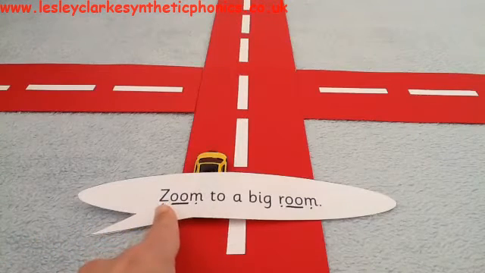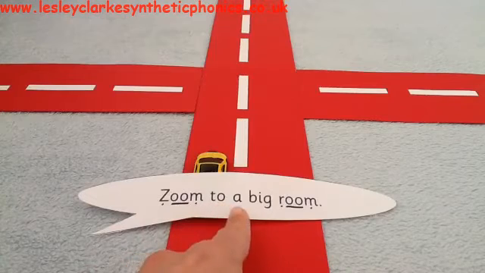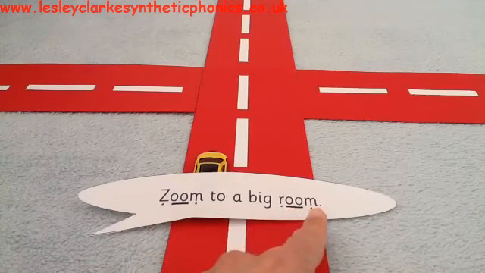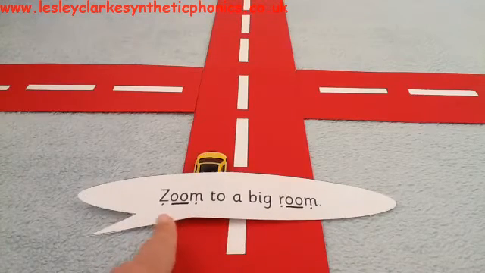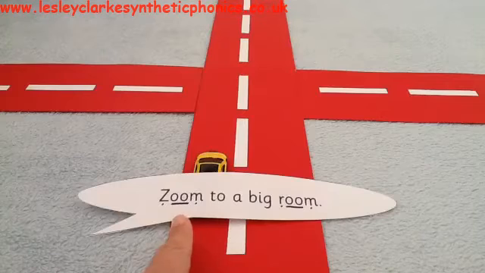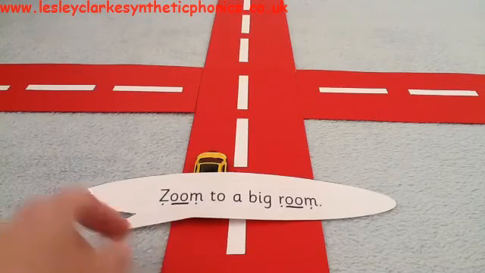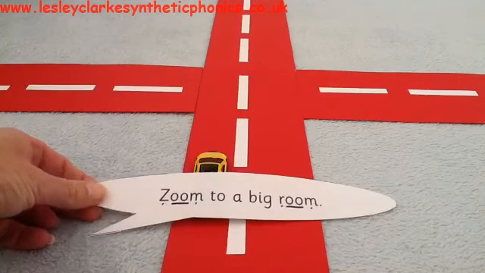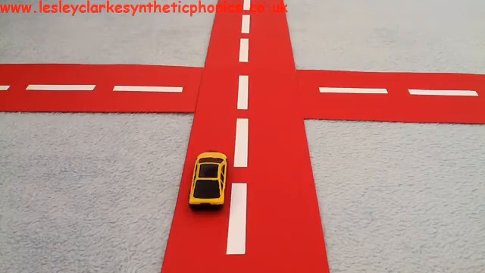Let's see what it says. Read with me. Zoom to a big room. Zoom to a big room. So zoom means go quite fast, just be really careful. So you can see if you can find the biggest room in the place that you live, and that's where you've got to zoom to. Pause the video and then come back when you're done. Off you go.